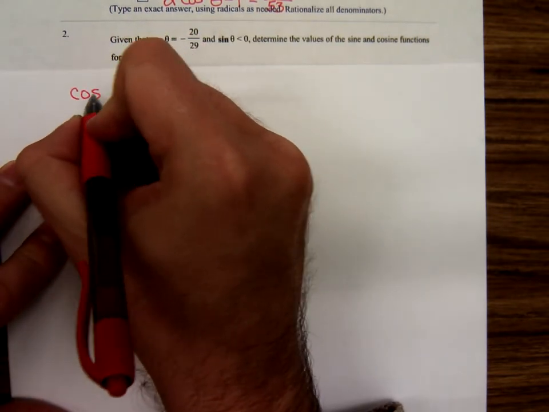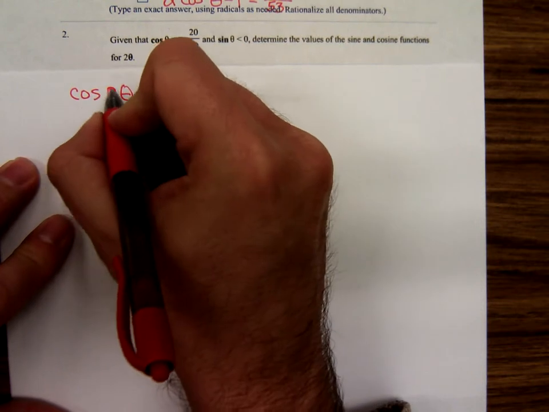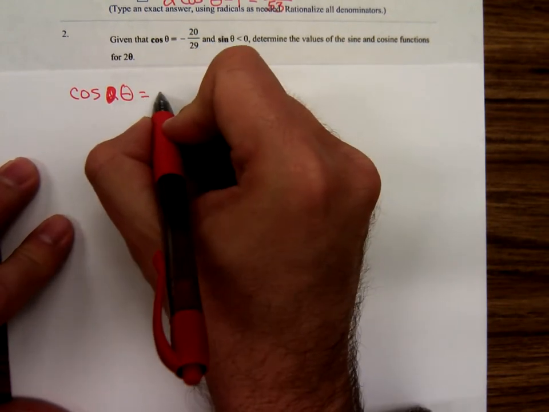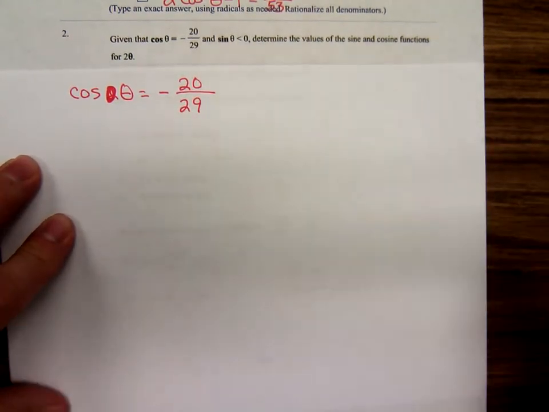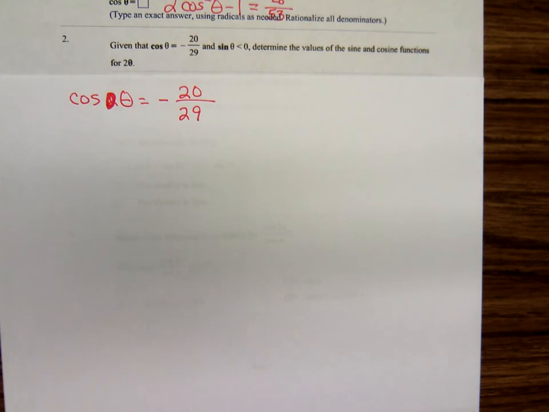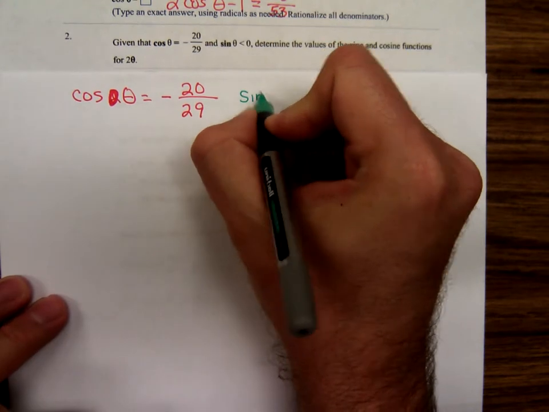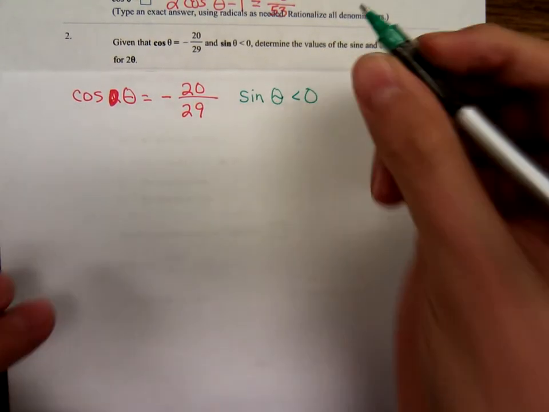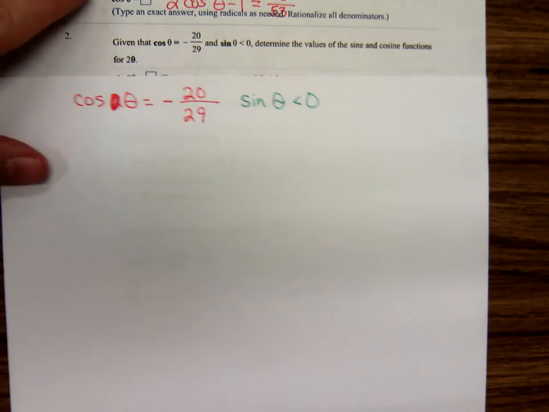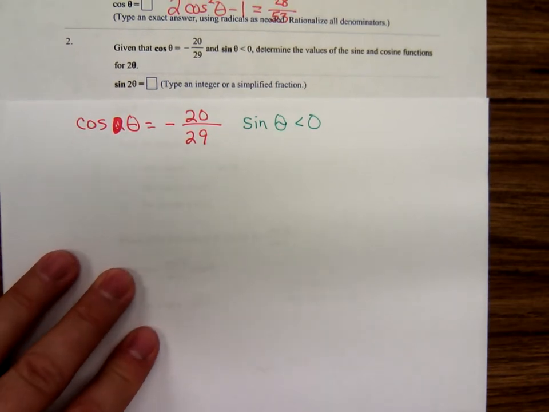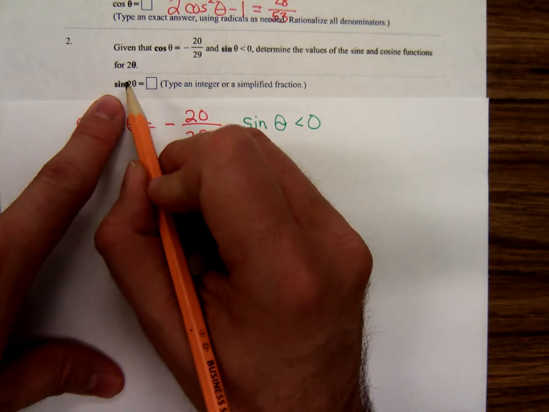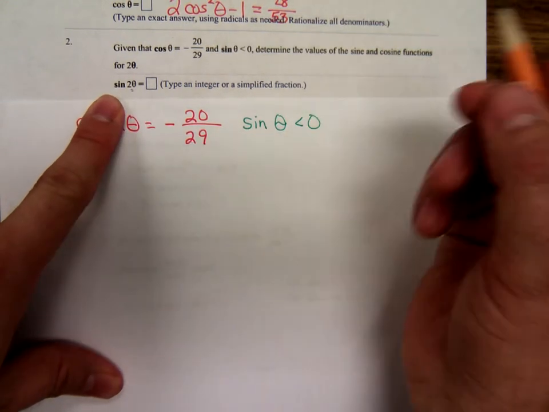We're given cosine theta, oops, not cosine 2 theta, just cosine theta is negative 20 over 29. And then we're told something: sine theta is negative. We need to find sine 2 theta and cosine 2 theta. So here's my thought process. I think, okay, what's the identity for sine 2 theta? There's only one of them.